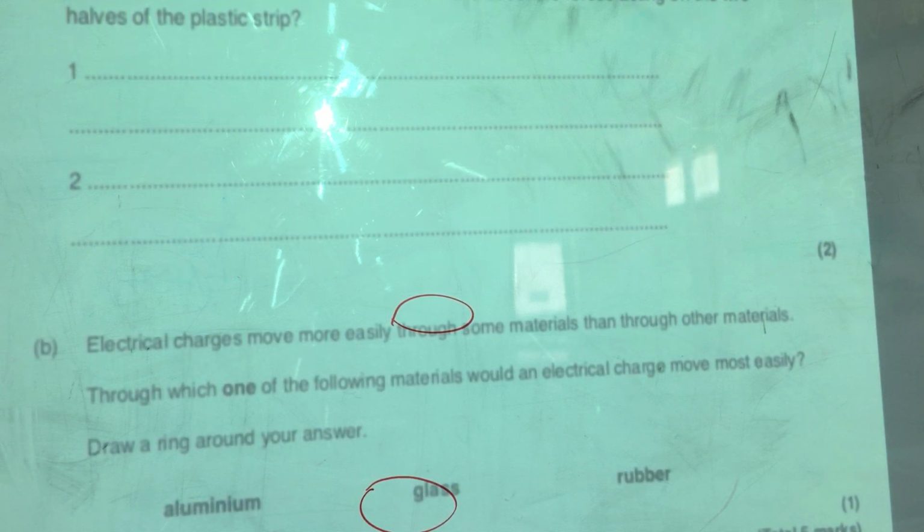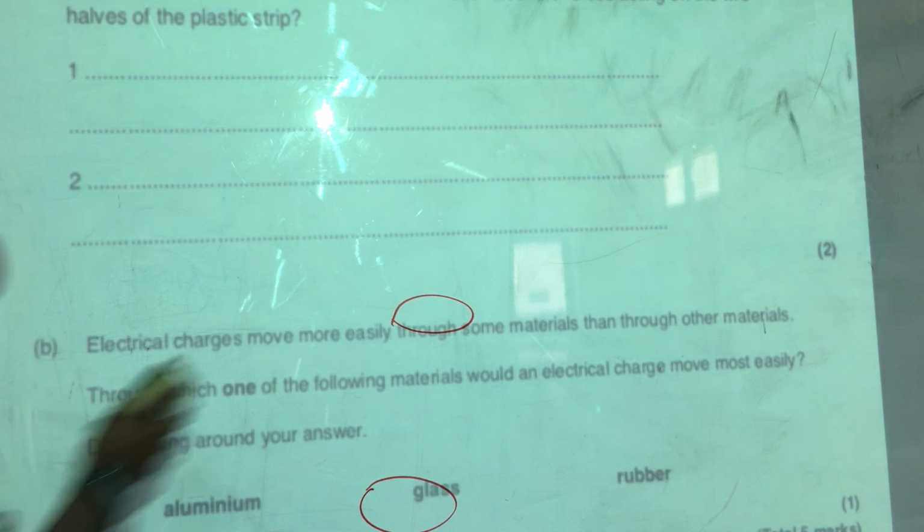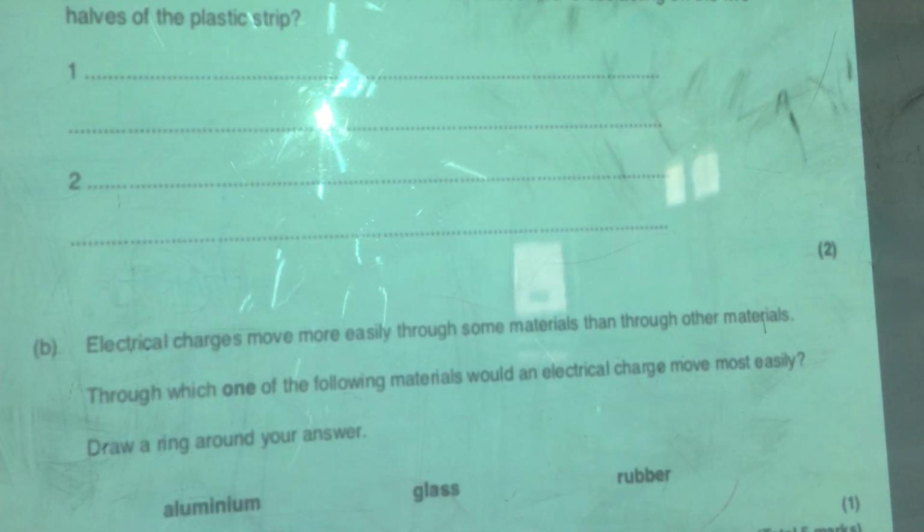And the second part of the question says that when the plastic strip is hung over the wooden rod, the two halves of the strip move equally away from each other. Take note of that, equally away from each other, which means if this is A and that is B, this one will move, let's say 1 centimeter up, this one will move 1 centimeter down. That is what is meant by equally move against each other.